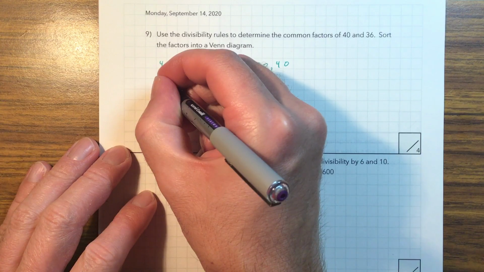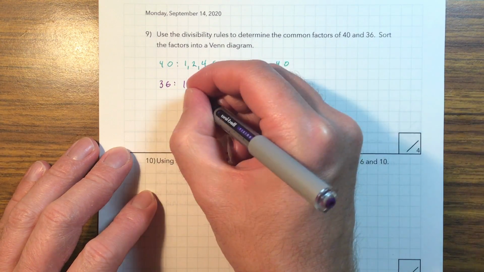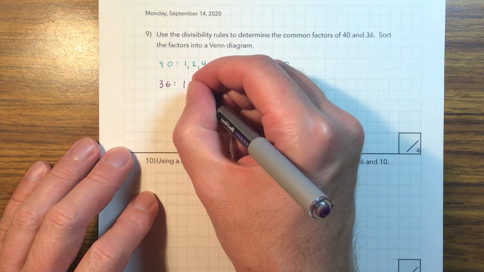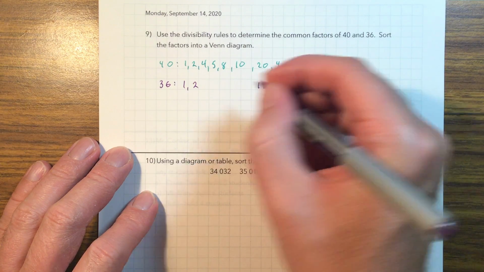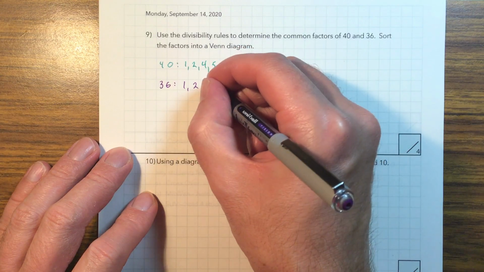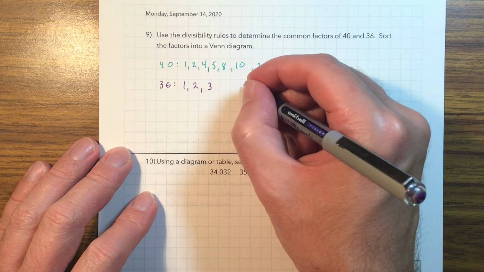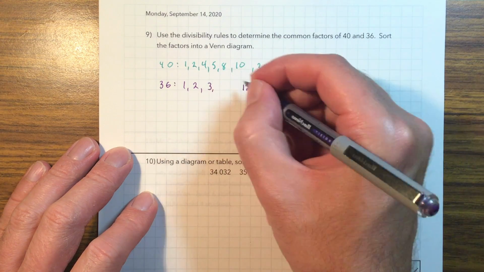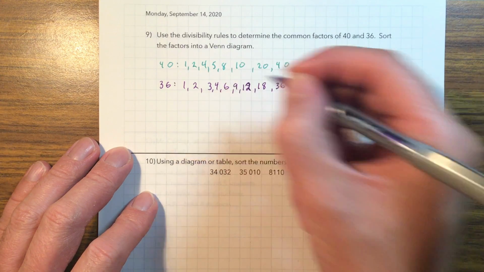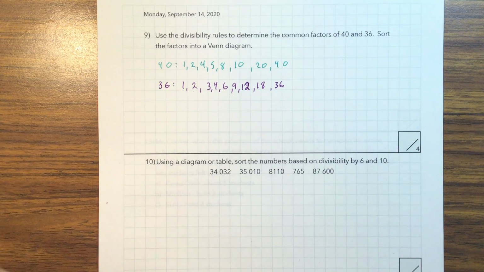Now let's do 36. 1 and 36. We can divide 36 by 2. 36 cut in half is 18. Can we divide it by 3? 3 plus 6 is 9, so yes, it can be divided by 3. And it's not 3 times 9, it's 3 times 12. Can we divide it by 4? Yes, we can. 4 and 9. And we can also divide it by 6 because it can be divided both by 2 and 3. Now we need to draw a Venn diagram.